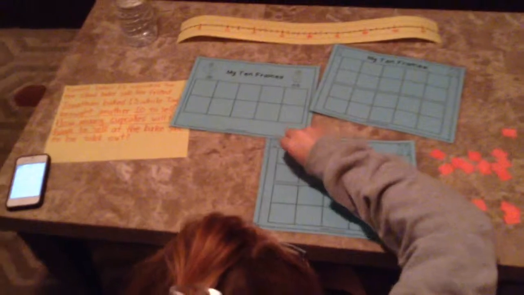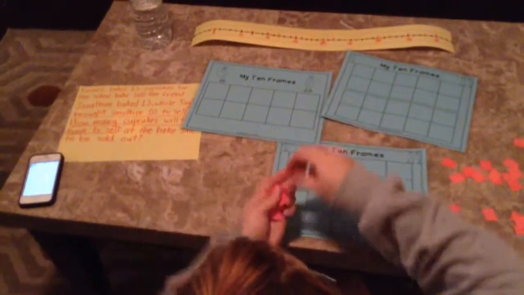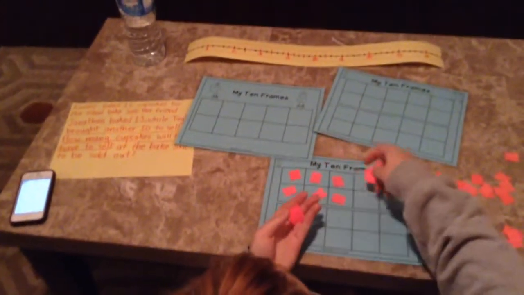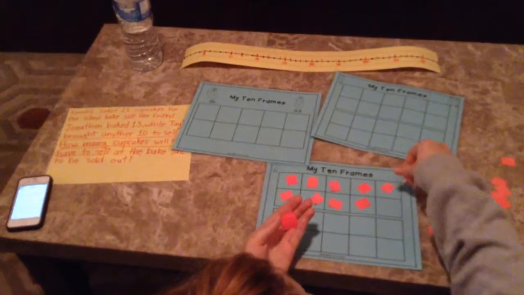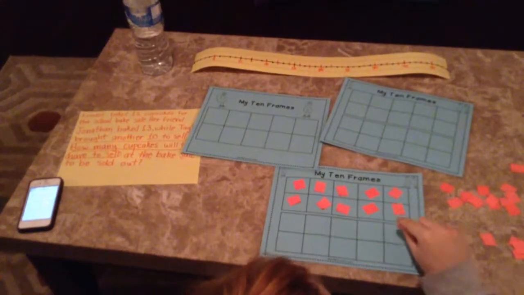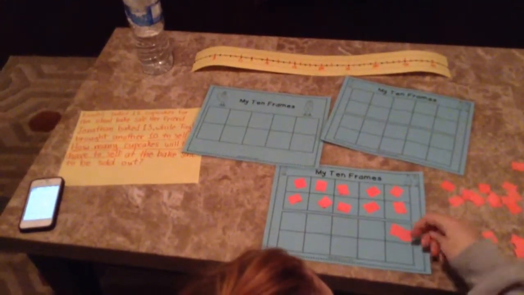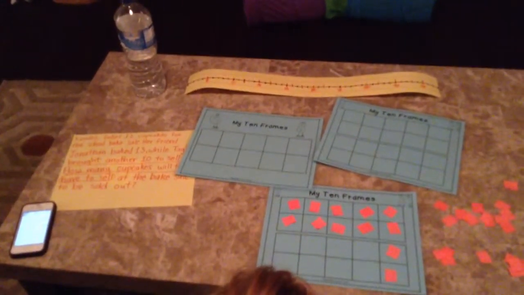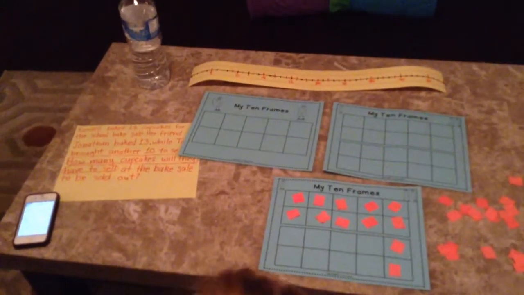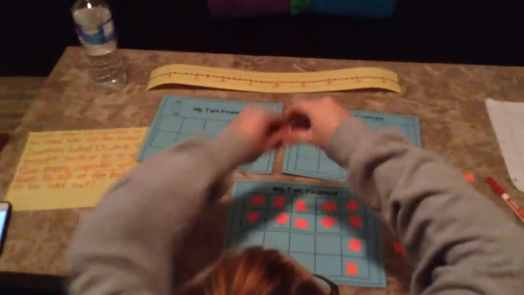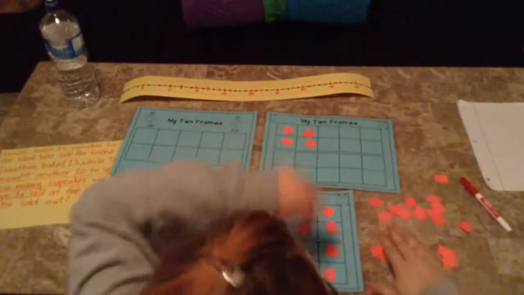And first we'll start off with Kendall's cupcakes. So we have 1, 2, 3, 4, 5, 6, 7, 8, 9, 10. We have 10, but she brought 12, so we have to put 2 more. So 10, 11, 12. So here is one group of 10 plus 2. Now let's move on to Jonathan's cupcakes. And Jonathan brought 13 cupcakes. So we'll have one full 10 frame.